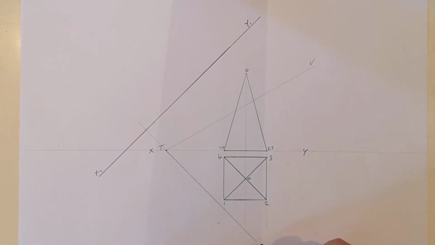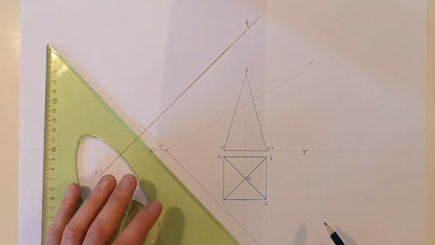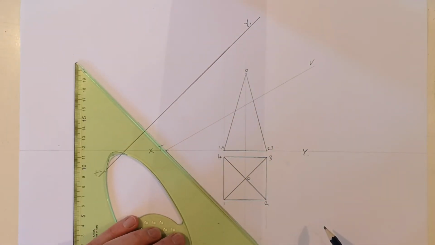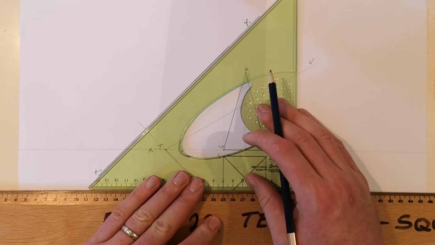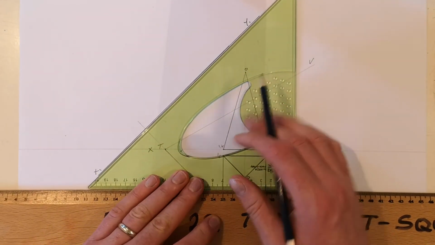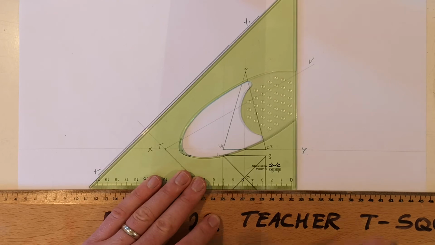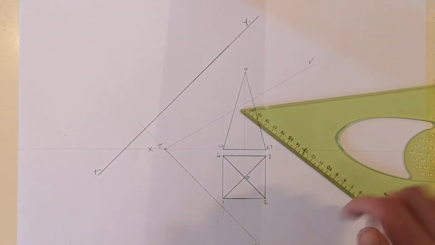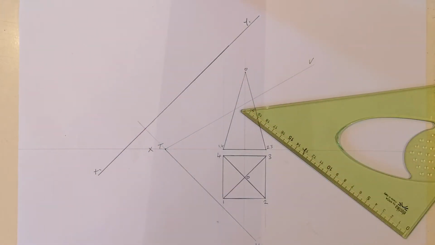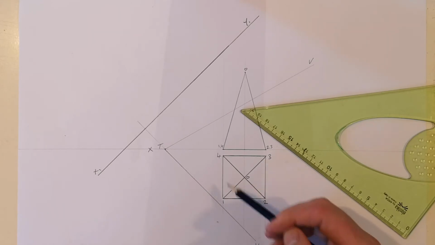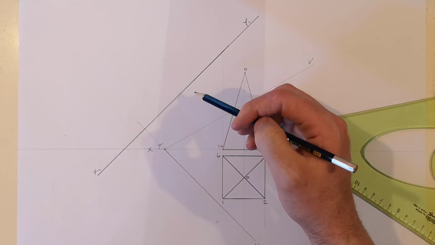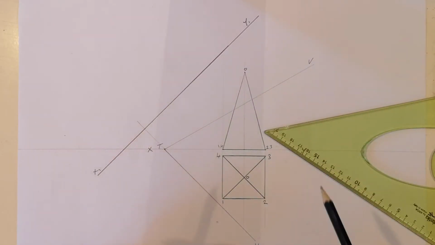So what I did, my HT line, I extended it out, so it's at 45 degrees. I measured out 30 millimeters from T. I put in a line perpendicular to that, which is 45 degrees in the other direction, and I call that my X1, Y1 line. Now what I'm going to do is draw my pyramid up here on this X1, Y1 line. So how do I do that?